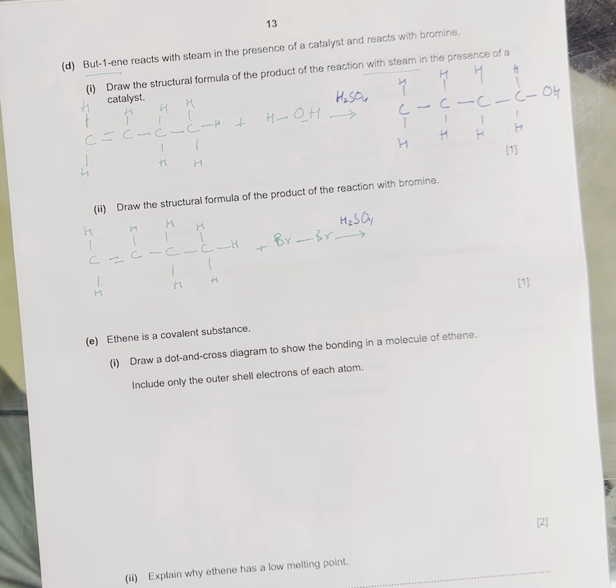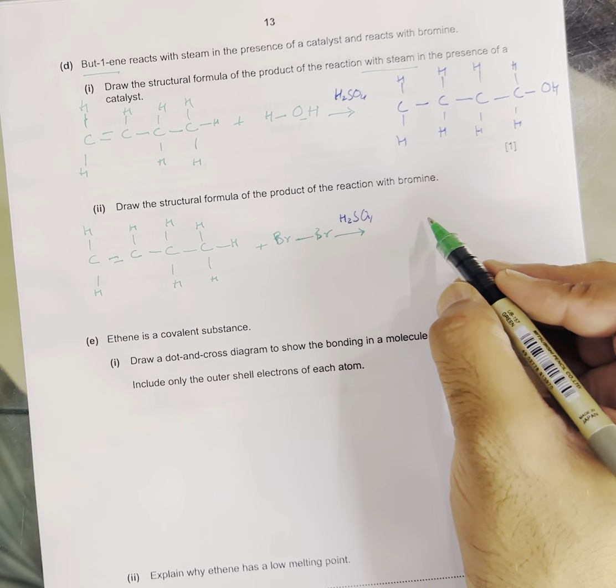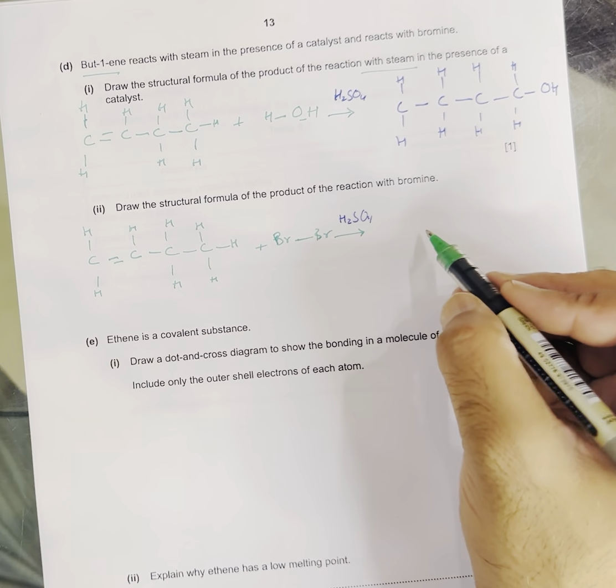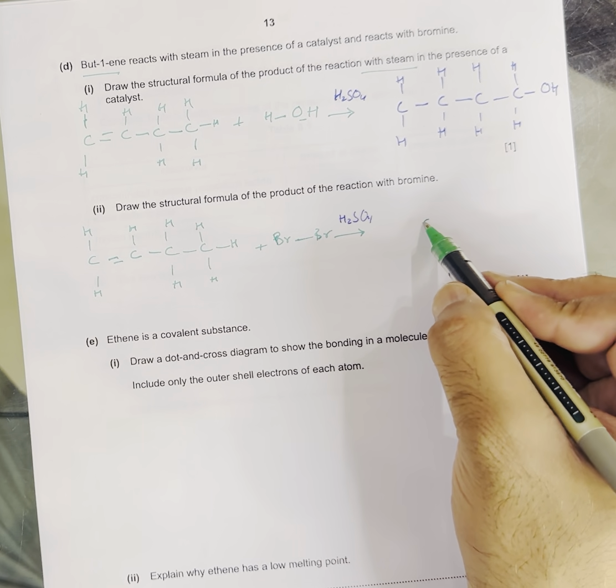and the reaction would form 1,2-dibromoethene.